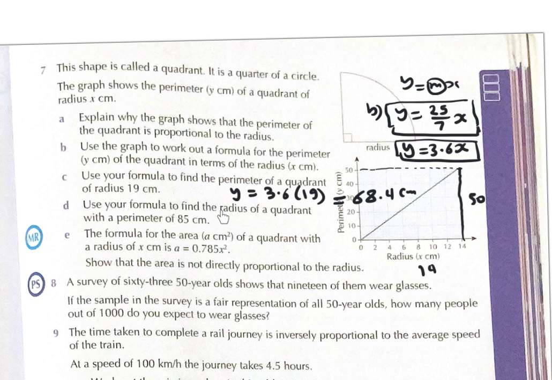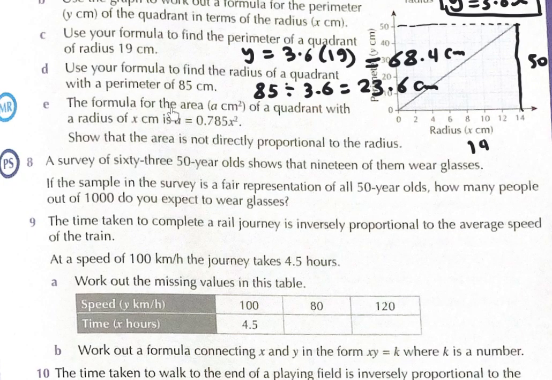D. Use your formula to find the radius of a quadrant with perimeter 85. Now you have the perimeter 85. You have y, you need to find x. So divide by 3.6. So x, or the radius, equals 85 divided by 3.6, which equals 23.6. Okay. Now E.